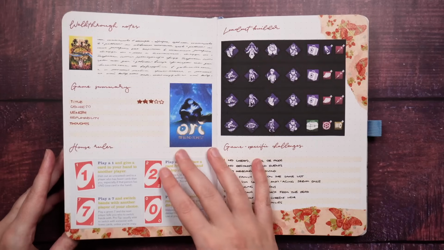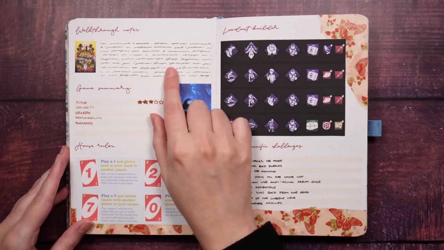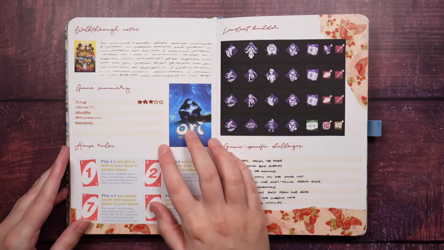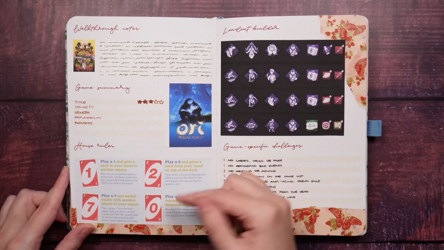On to the next layout though. For this idea, we have walkthrough notes, especially if you want to make sure that you pick up all of those achievements we had on the last page.